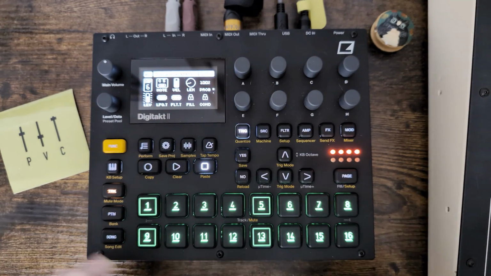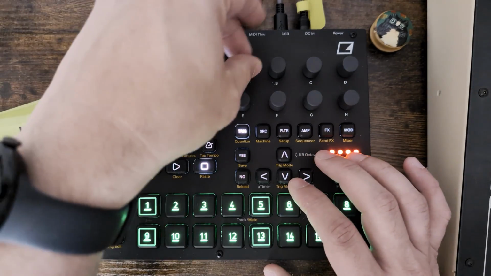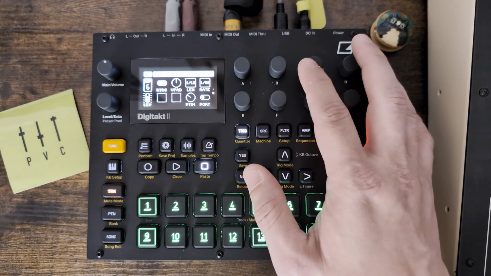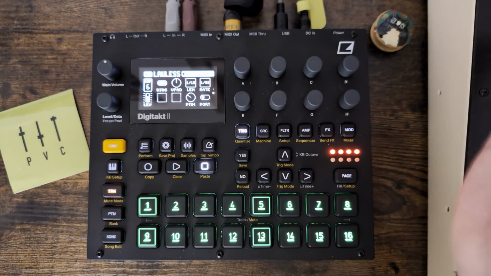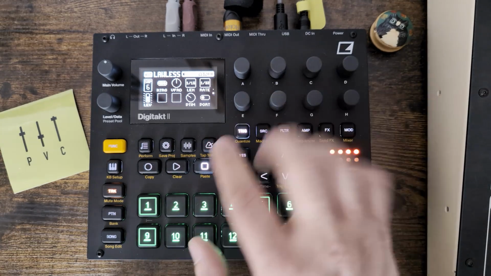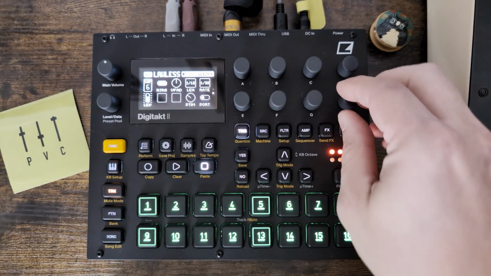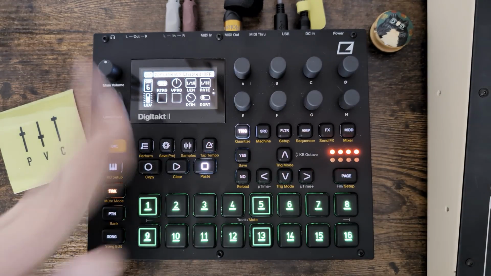So now it makes more sense. It's on the trig page, on the second page of that. So you just turn retrig on, and then you have your options here for the length and the rate and the fade in and out of the velocity. And also here you have the new controls for portamento, because that wasn't on the Digitakt before, so that's really nice. You can have things slide up and down.